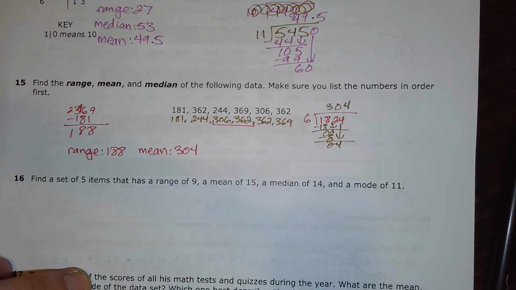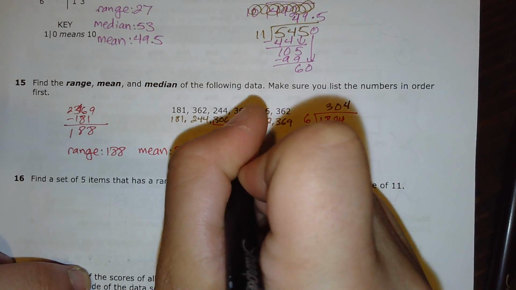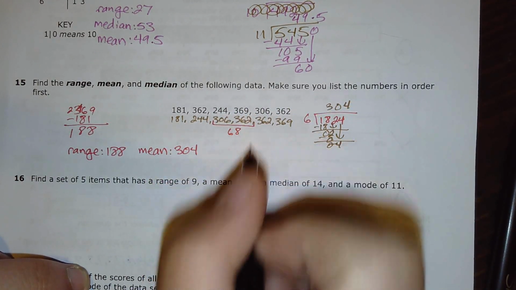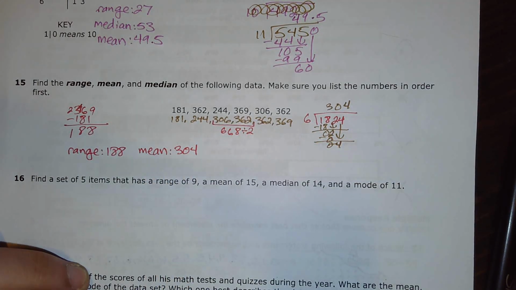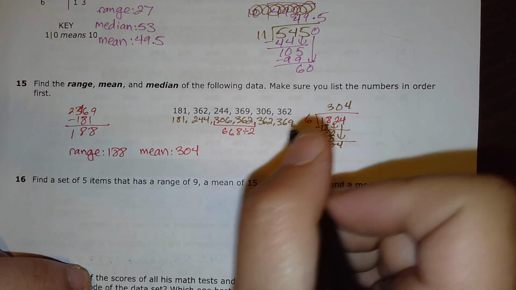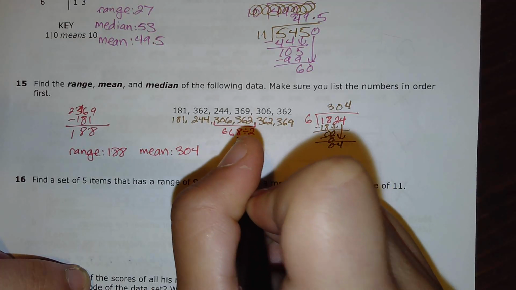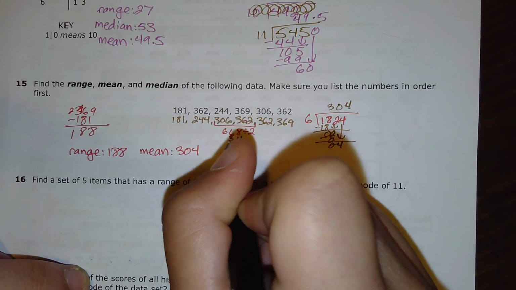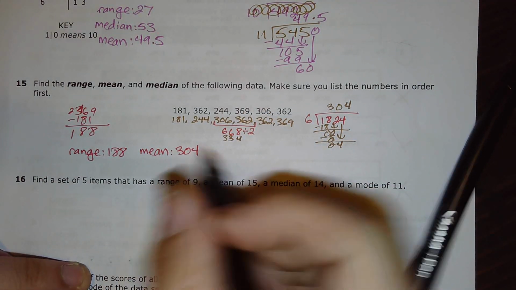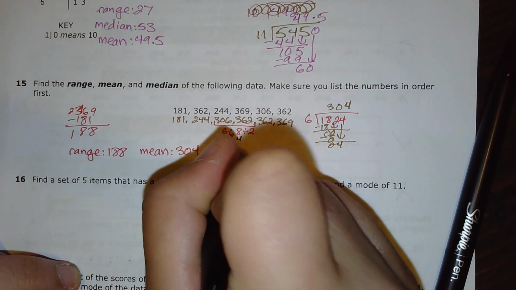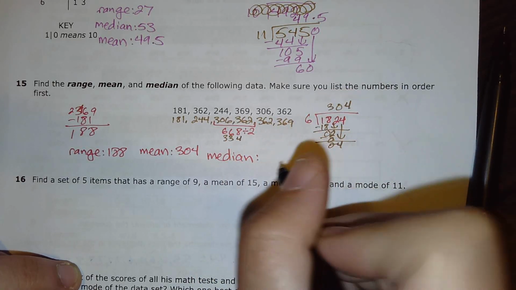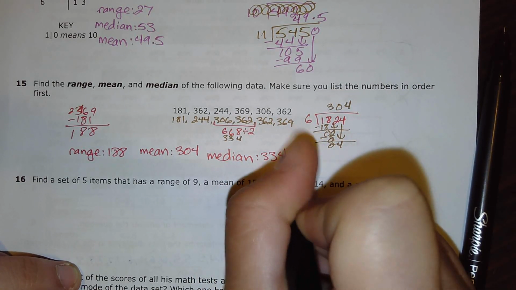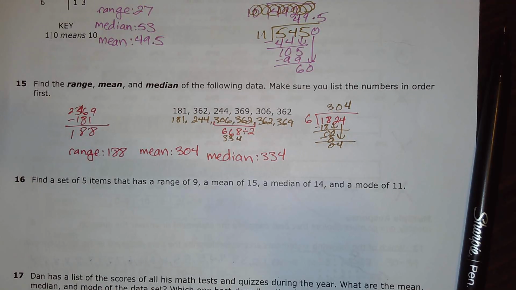We see here that we have 2 numbers in the middle. So 2 plus 6 is 8, 6 plus nothing is 6, and then 3 plus 3 is 6. So we have 668, divide that by 2. Half of 8 is 4, and half of 66 is 33. So our median is 334. All right.